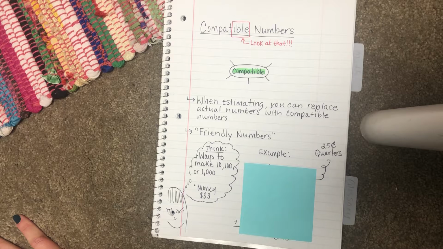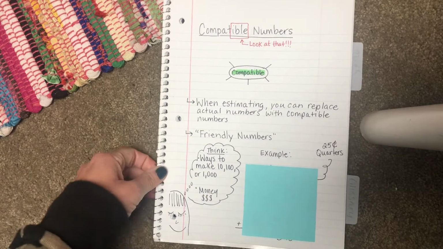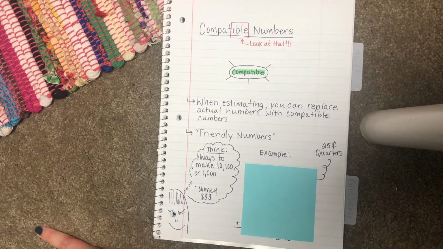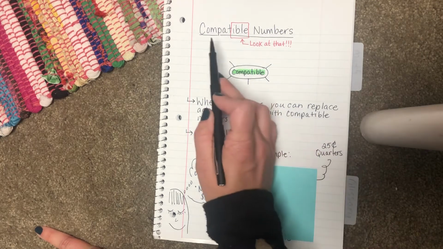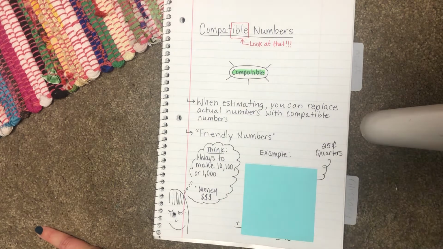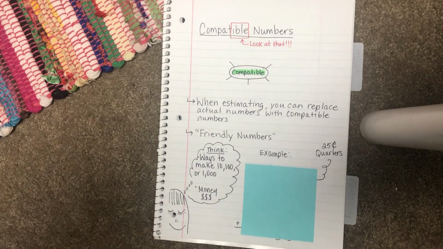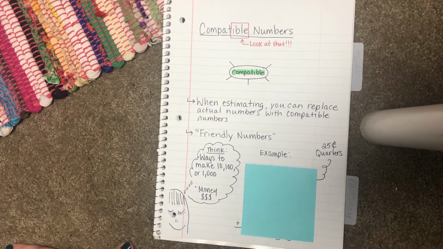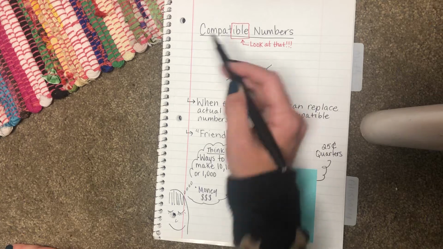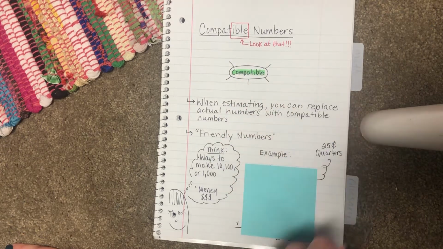Of course, yours might not look exactly like mine, but I like to kind of doodle while I make my notes. The title is Compatible Numbers, and I said, oh my goodness, look at that. We have IBLE, which is a suffix that we're studying in our bell ringers today. So we know that this means can be done. So something can be done with numbers, okay?